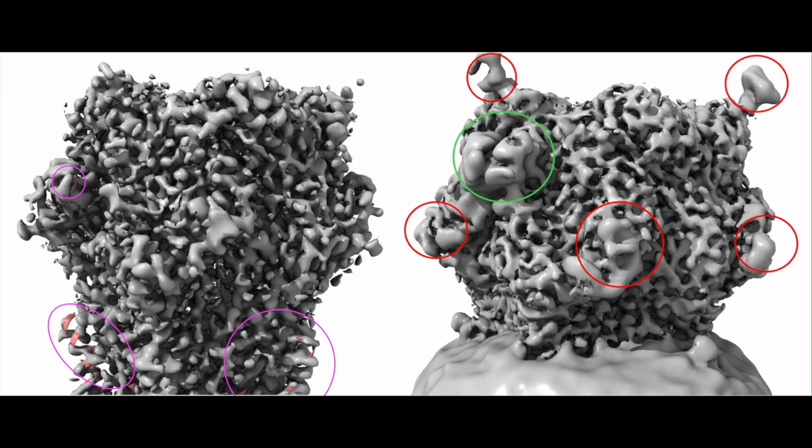So what I'm circling here, you can see in these red circles, these all correspond to sugars that interact with the receptor, as I mentioned before, but they have their own EM density map associated with them because they can also scatter electrons.